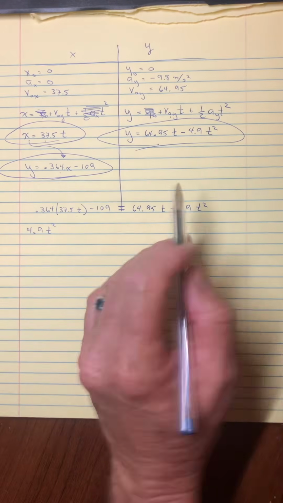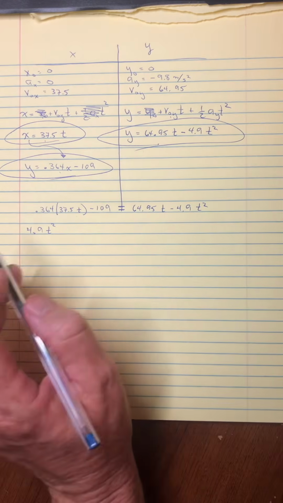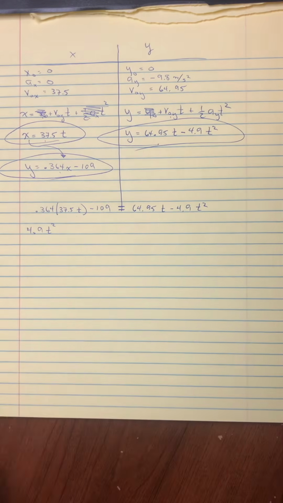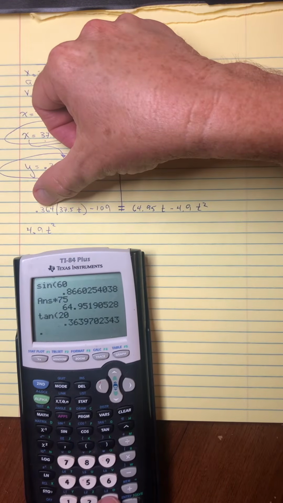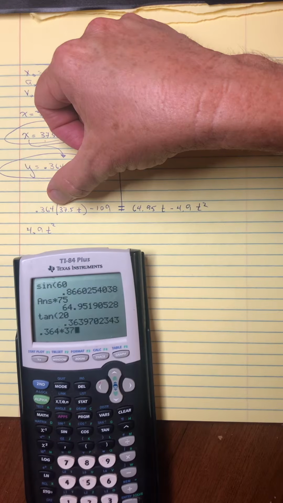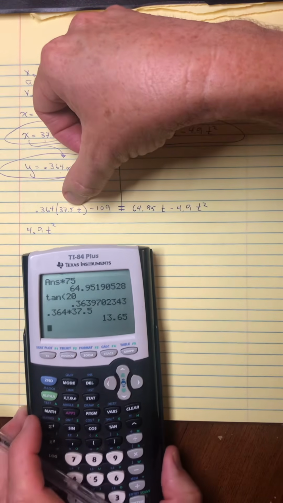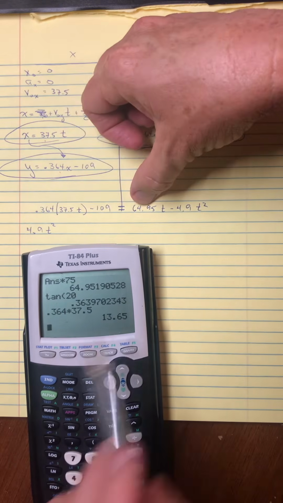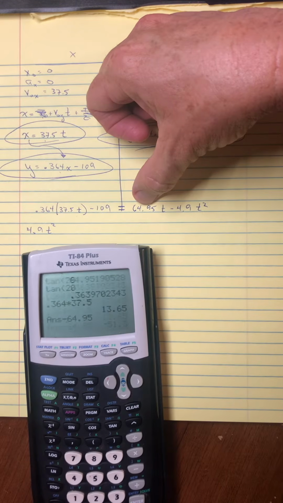Moving it all to one side, I'll go over here to the left-hand side, so that becomes a positive. This one, it might be the harder piece. I've got to put these together. So 0.364 times 37.5. So that's in front of that t, 13.65. And then I will subtract the 64.95.